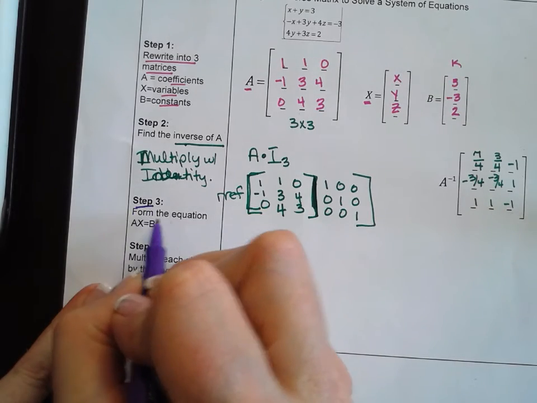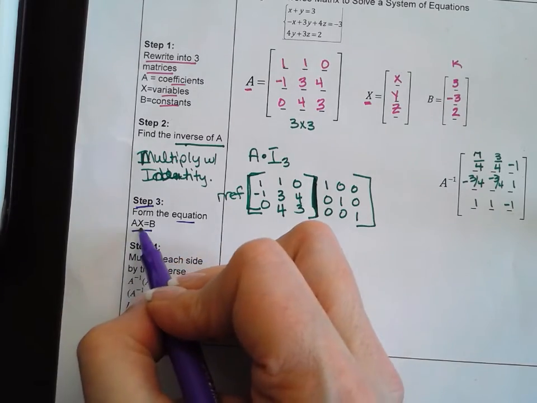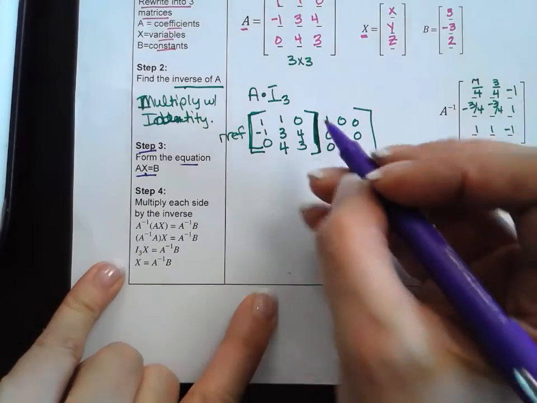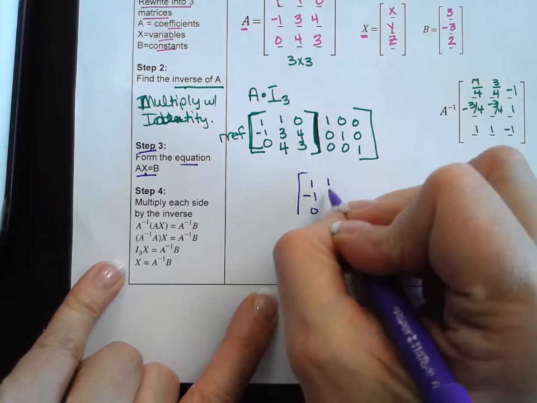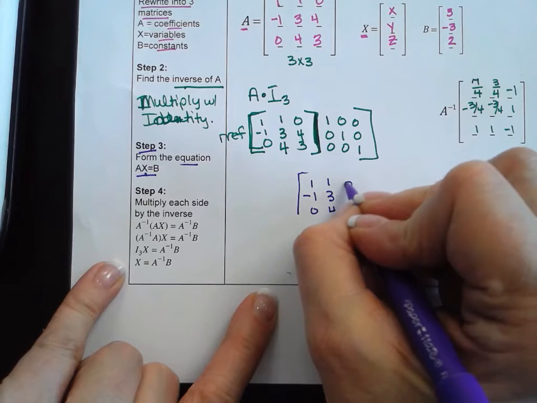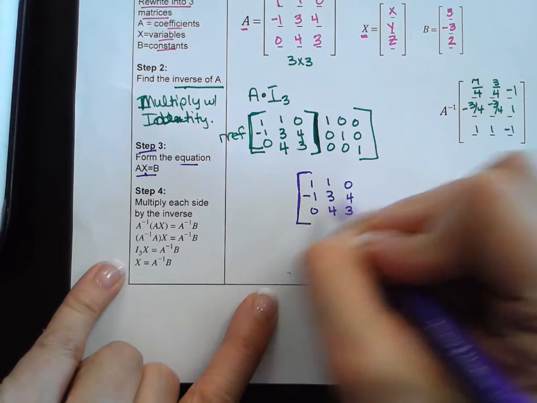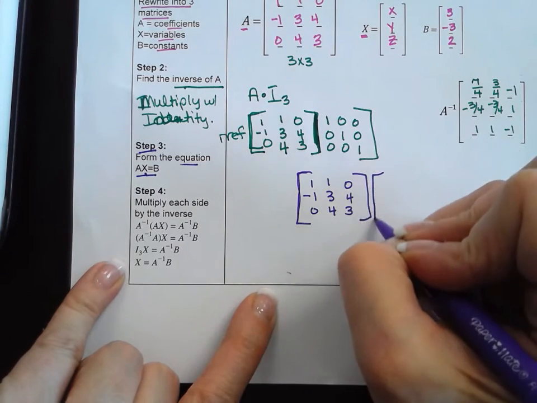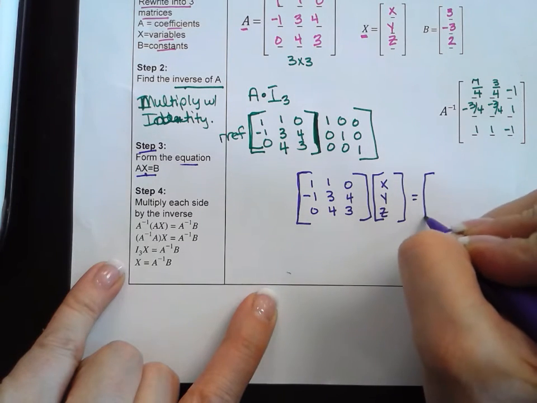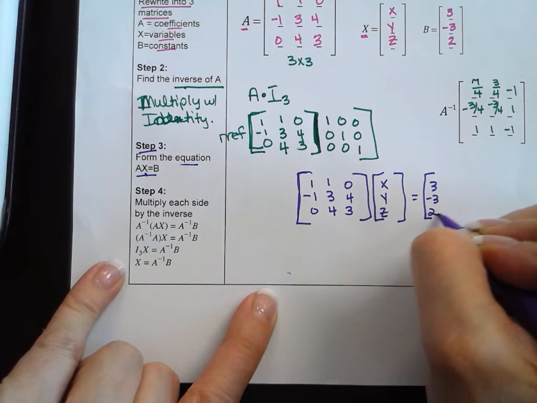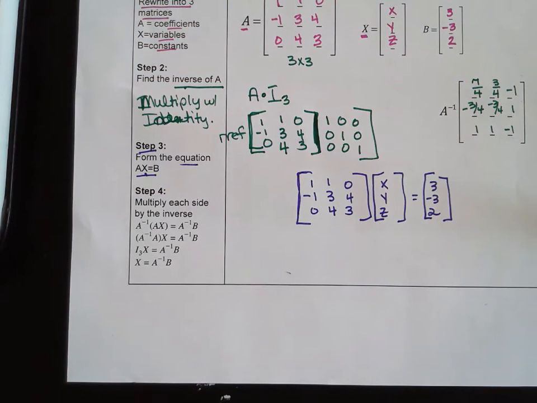All right, now the next step is to form the equation AX equals B. So basically, I'm going to have all my matrices in equation form. XYZ is equal to. Good so far?